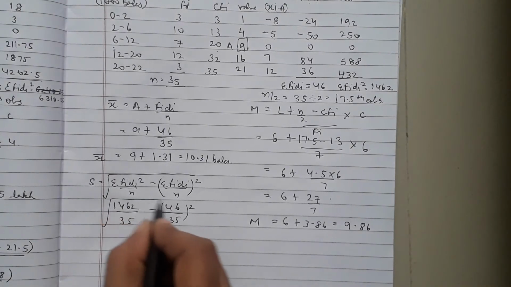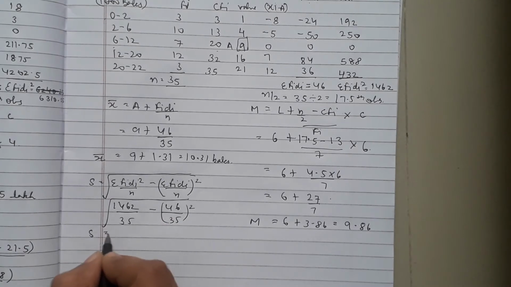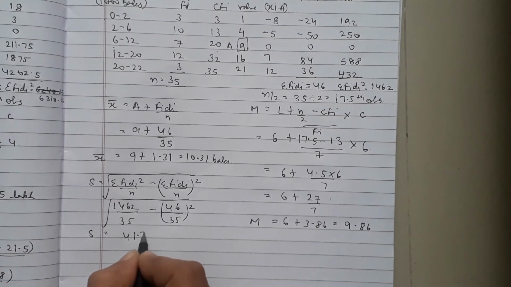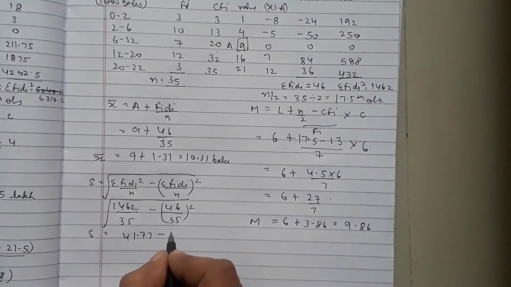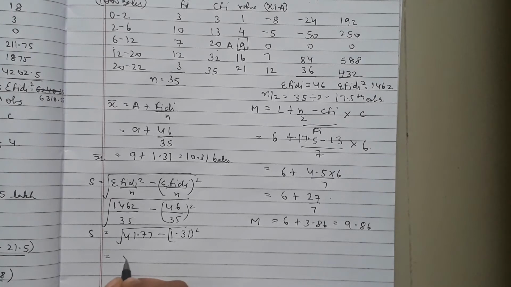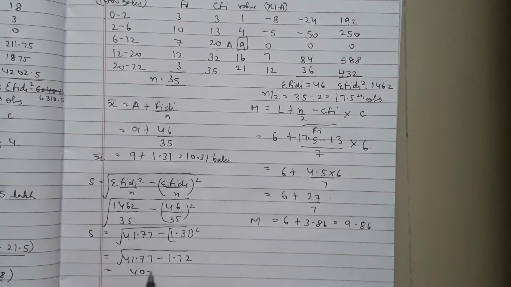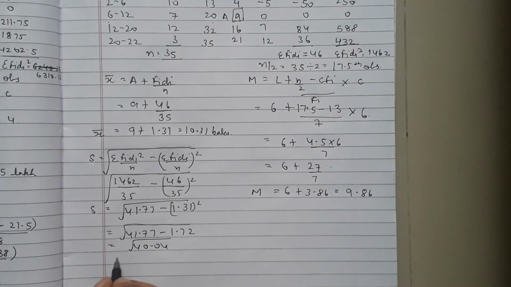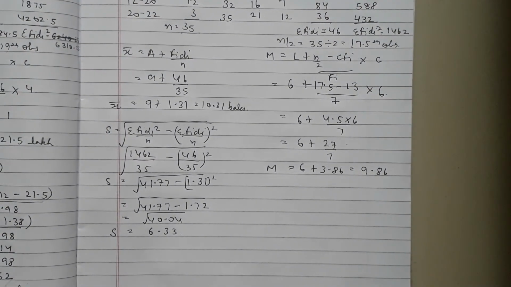Solving this, s is equal to the square root of 41.77 minus 1.31 whole square, that is 41.77 minus 1.72 under root, is equal to 40.04 under root. As we have got here 6.33. Solving this sum, s we have got 6.33.